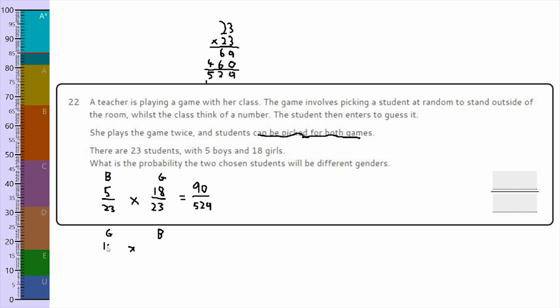So the probability of a girl being picked is 18 over 23, and a boy being picked second is 5 over 23. Now the tops are the same and the bottoms are the same, so that's going to give me the same fraction, 90 over 529. When I add those together, I add the tops to make 180, and I keep the bottom the same, 529.